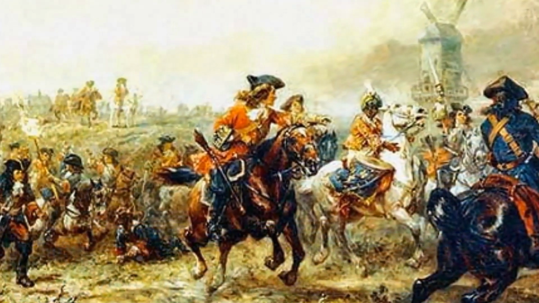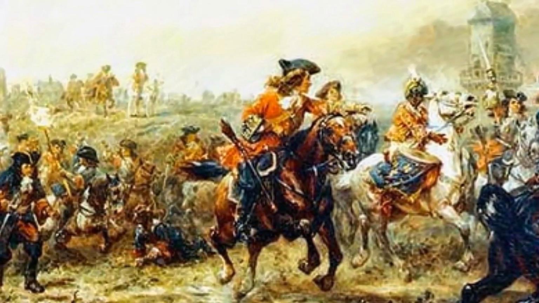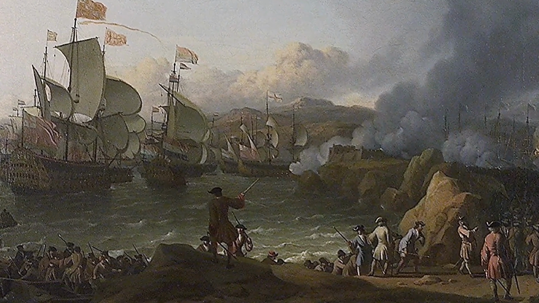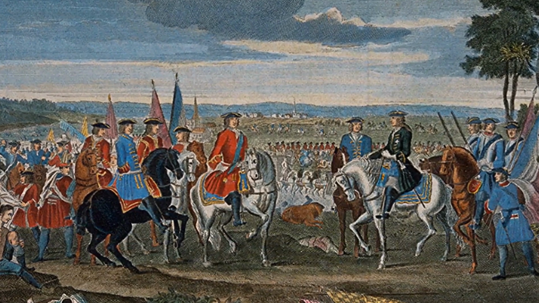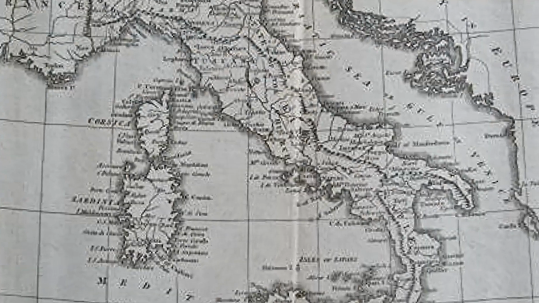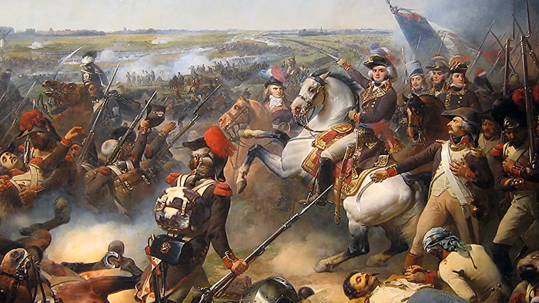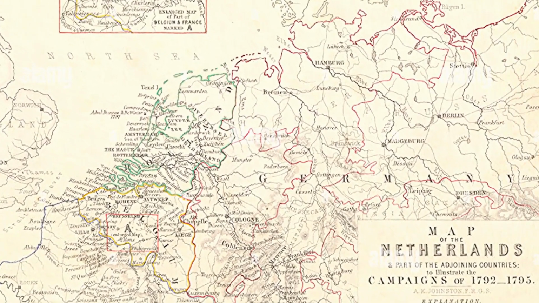The next major war to break out occurred between 1701 and 1714, called the War of Spanish Succession. As a result of these wars, Spain lost the Spanish Netherlands, Naples, Milan, Sardinia, Gibraltar, while France lost parts of Belgium and parts of the southern Netherlands.